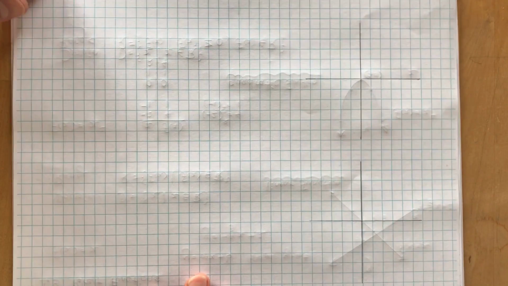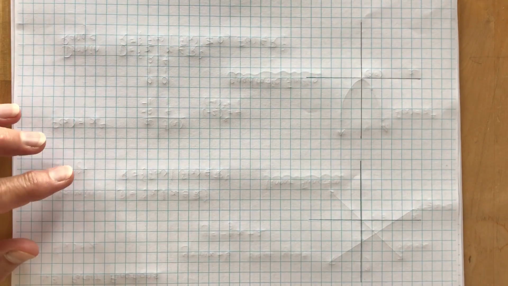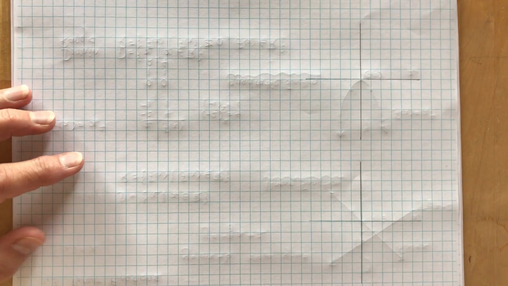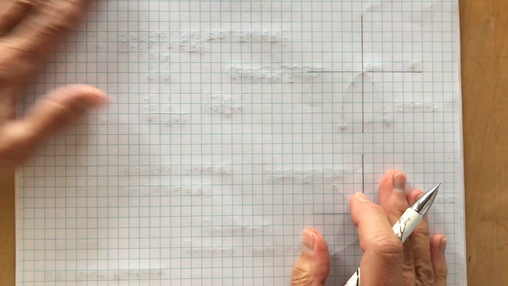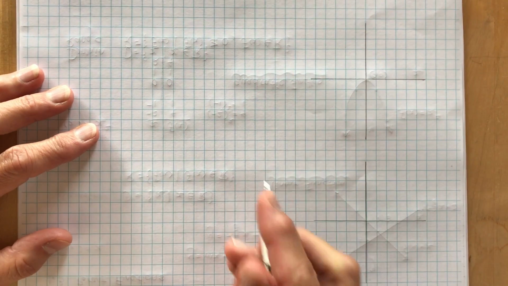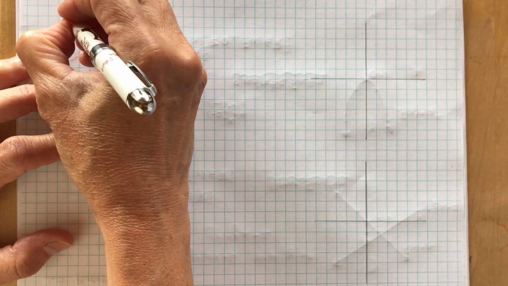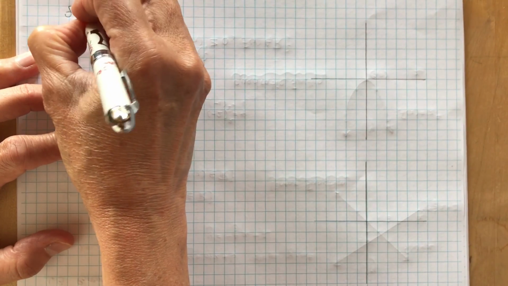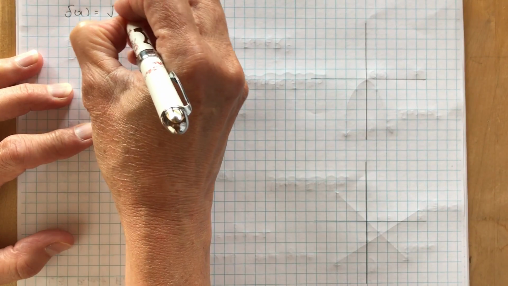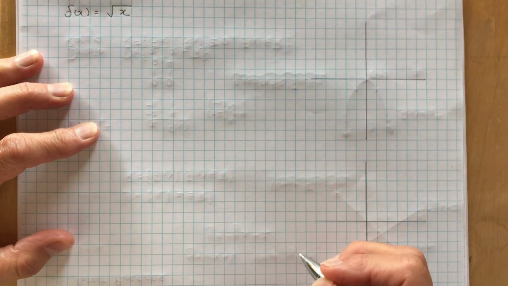So let's turn the page, and we're now going to talk about the square root function. This isn't something that you saw in grade 10 math. The equation is f(x) = the square root of x.